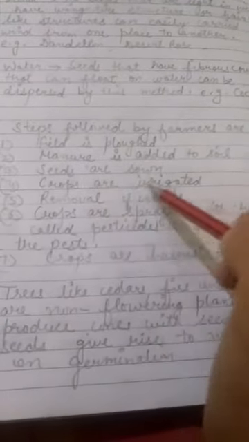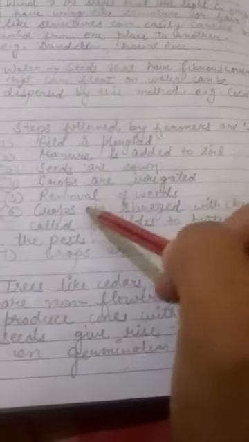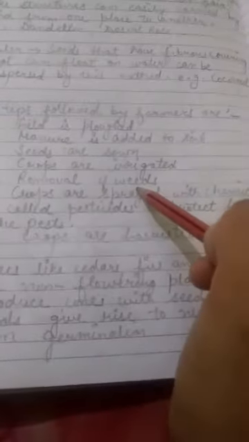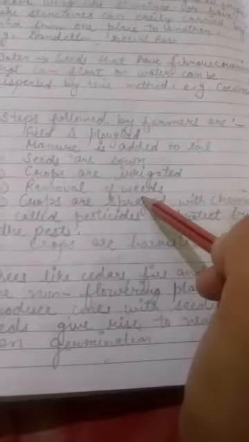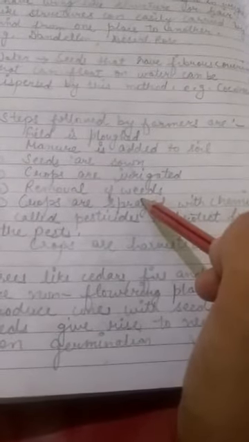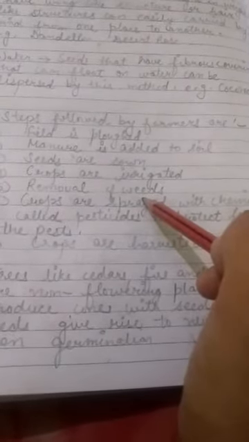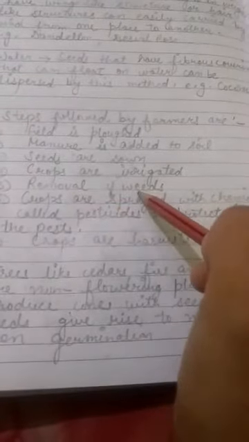Next is, seeds are sown. Crops are irrigated. Irrigated means watered. When you water the crops regularly, the seeds can grow. Removal of weeds. What are weeds? Weeds are the unwanted plants that grow naturally and they require a lot of nutrients for their growth and can affect the main crop. So removal of weeds is necessary.